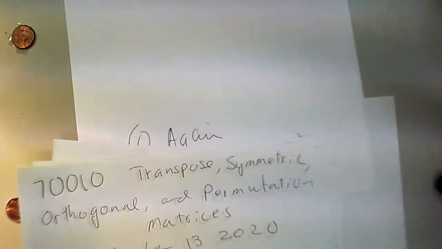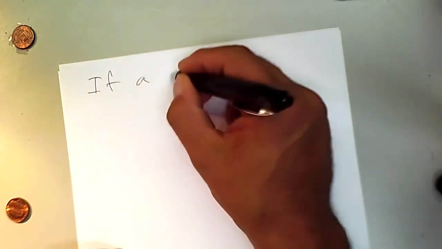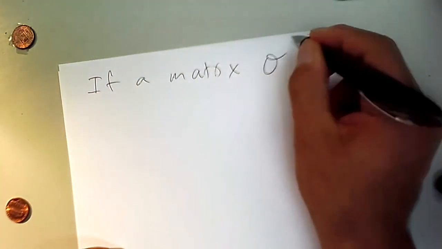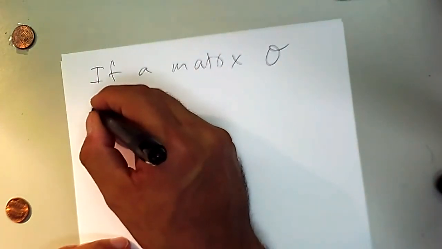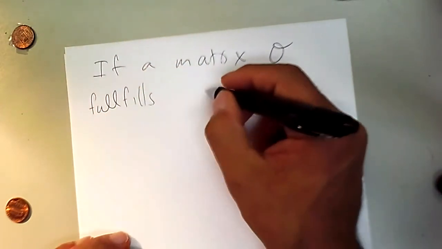Oh, one more definition. If a matrix, let's call it O, fulfills, what does it fulfill?